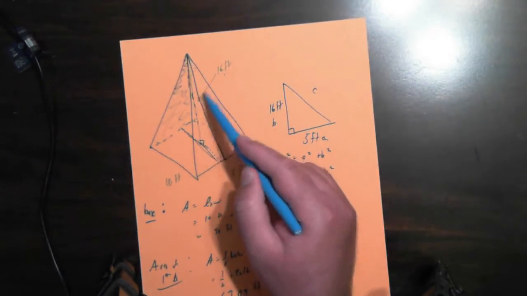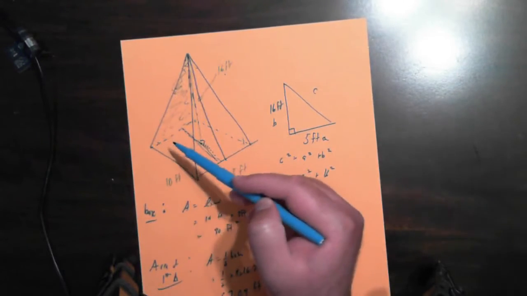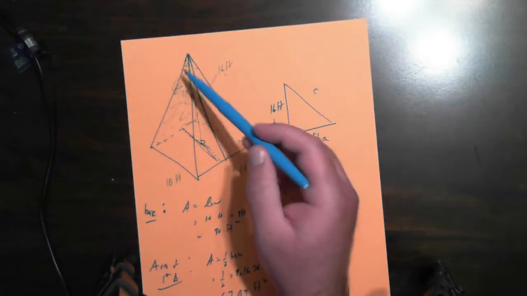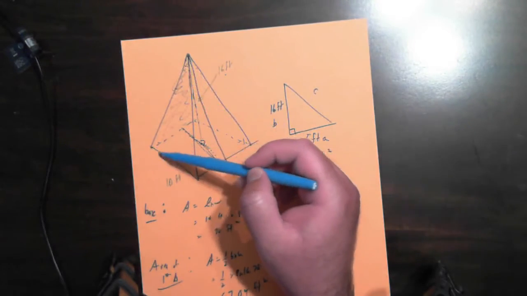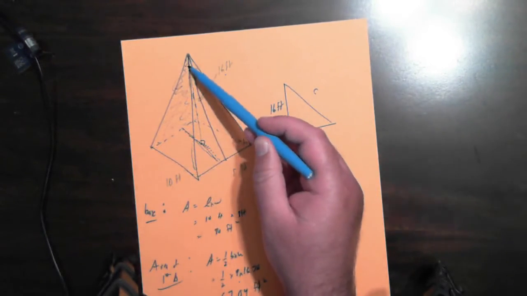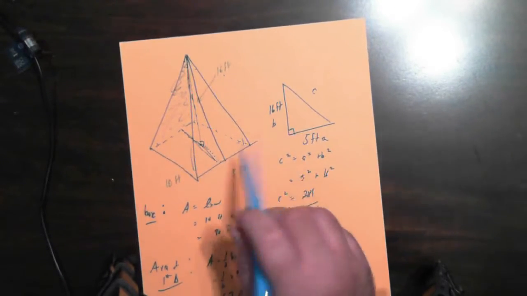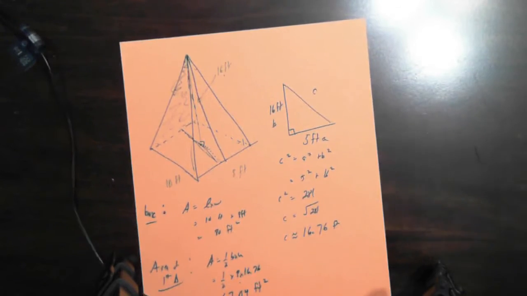So now we've got the base done. We've got this triangle in the front done, and this triangle in the back. So all we've got now are the two side triangles. So this guy looking at me right here, and its partner in the back here. Alright, so now let's have a look at that.